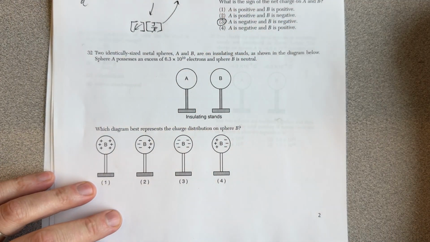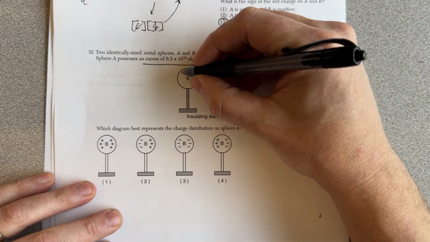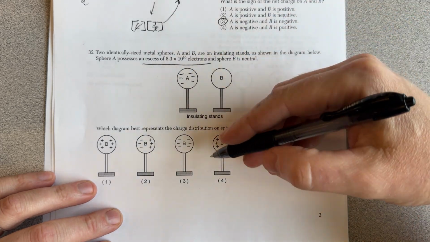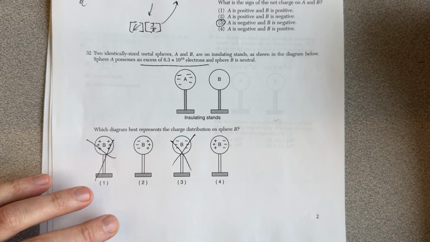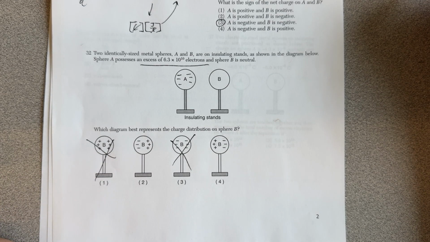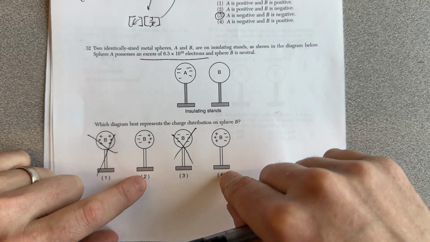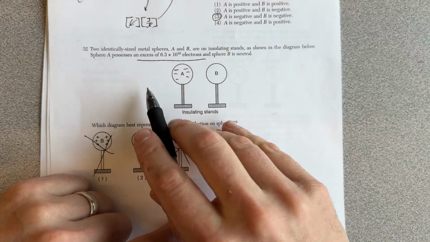A has excess electrons, so A is negative. B is neutral, right? So you've got to have the same number of electrons and positive charges on it. 1 and 3 here are not neutral. These two are, and they're both polarized. So it just depends on which way it is going to polarize, right?